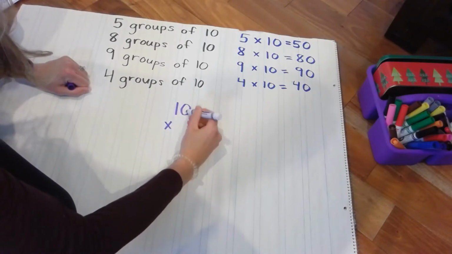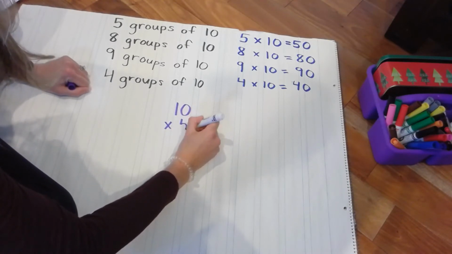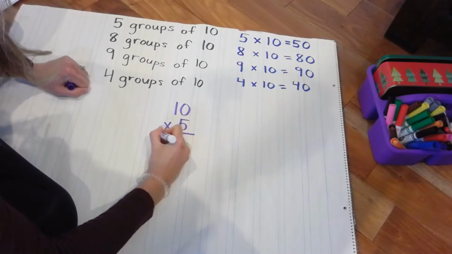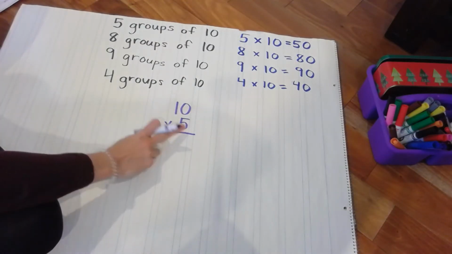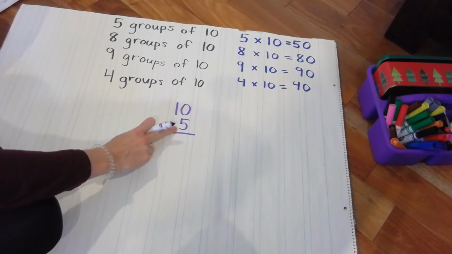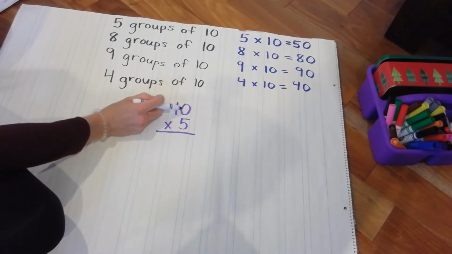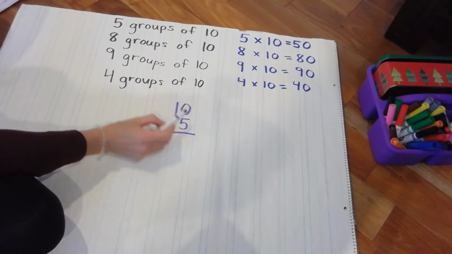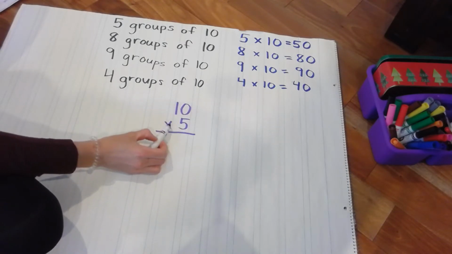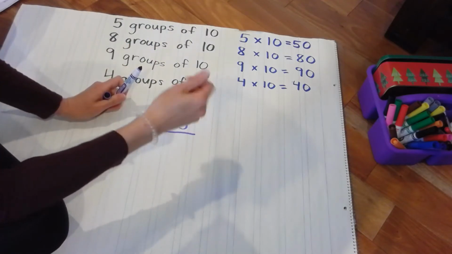The x goes here, and the 5 goes underneath the 0. And when we write it like this, the number of groups goes on the bottom. So we have 10 5 times.